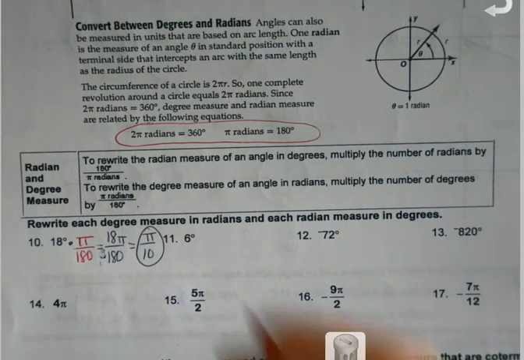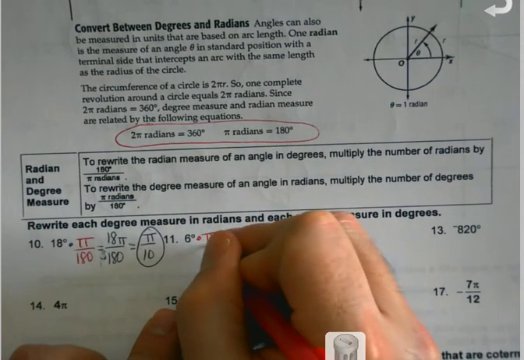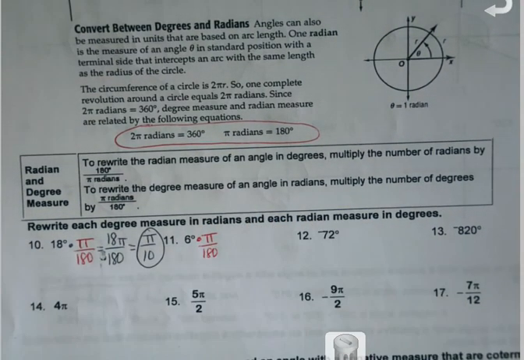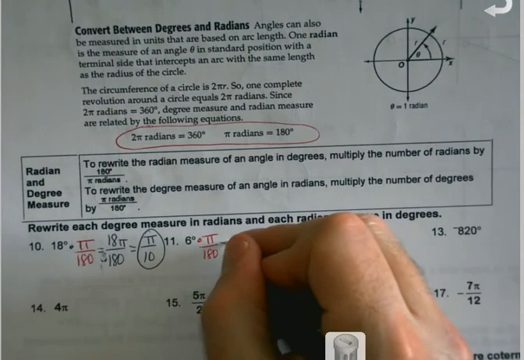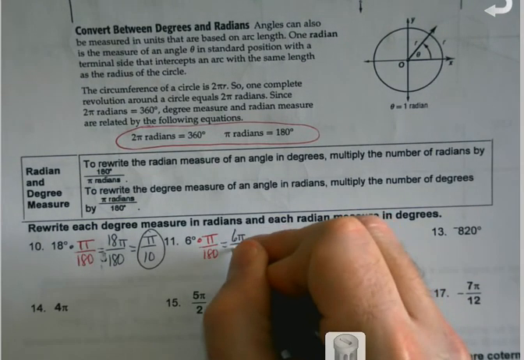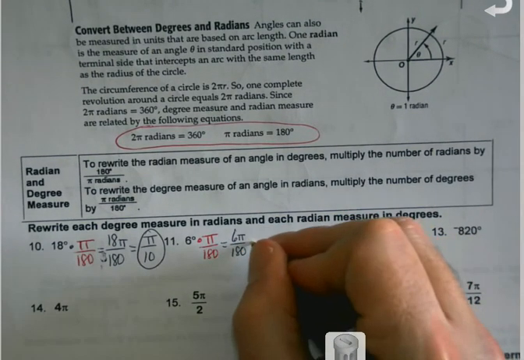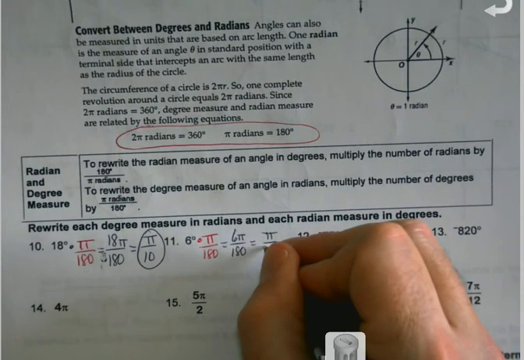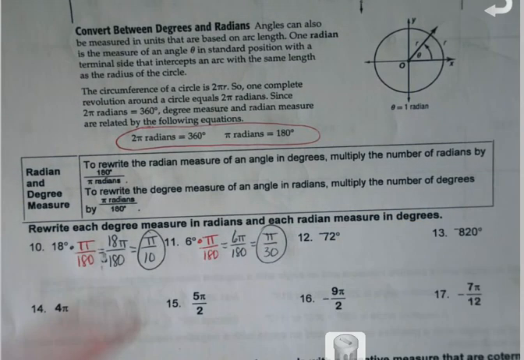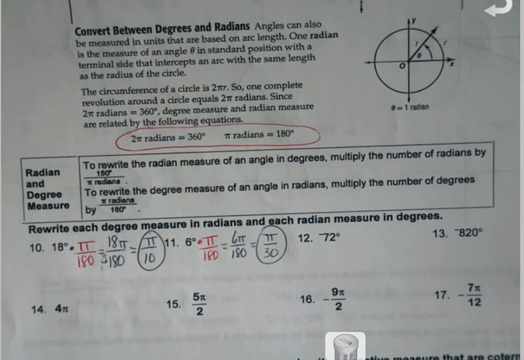And that's going to be the same for all of these. I'm always just going to multiply by pi over 180, multiply across, and reduce the coefficient part, leaving pi alone. So if you lose pi somehow, you've lost your radians.